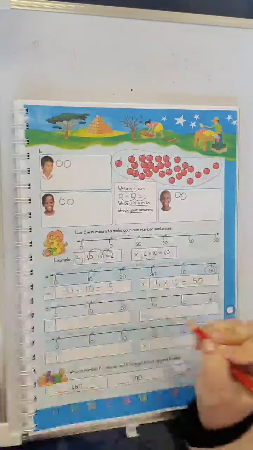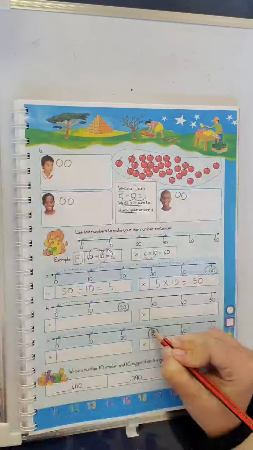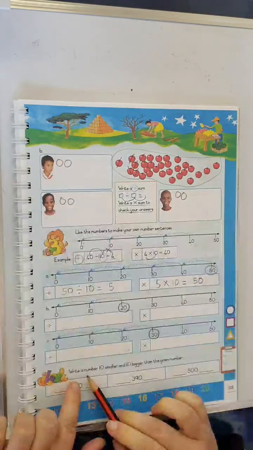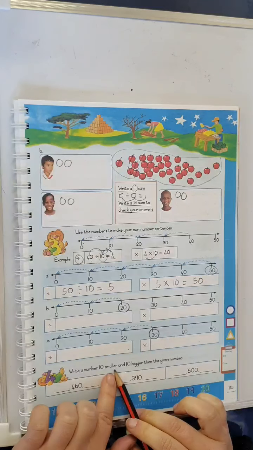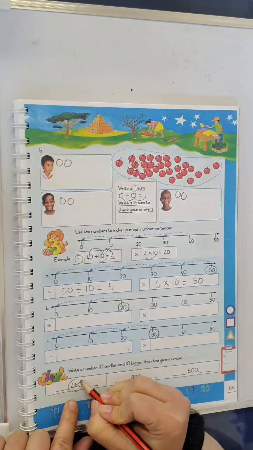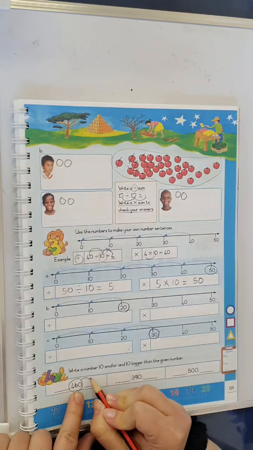So start with the number that they've started jumping at. At the bottom, write a number 10 smaller and 10 bigger. So in the middle, you have a number. What is 10 bigger than this number?